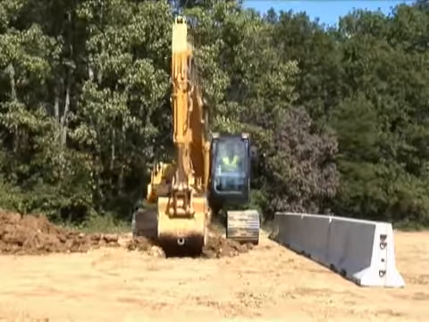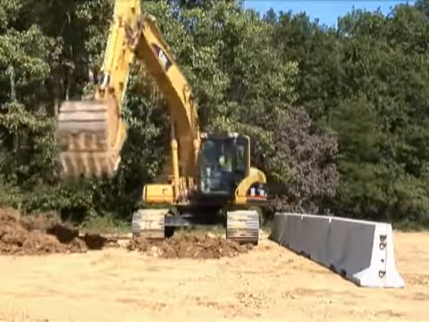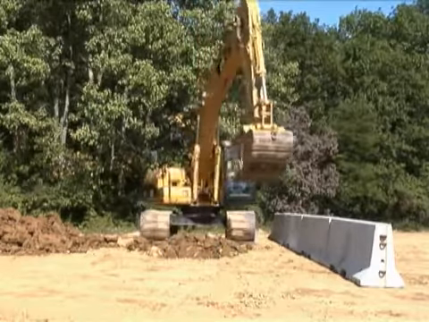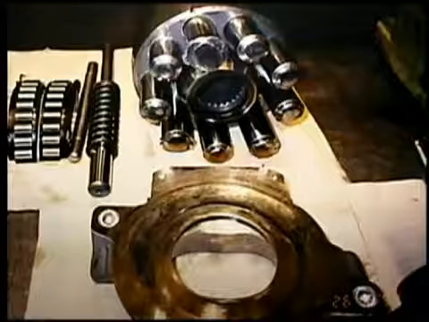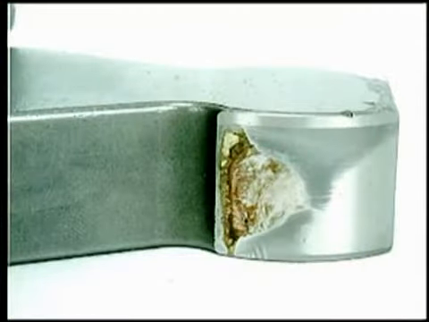This is just a small segment of the hundreds of feet of hydraulic hose in this excavator. In addition to carrying hydraulic fluid, this hose is also storing and carrying contaminants. This is a piston pump. It's no longer pumping any hydraulic fluid. It failed because of too much contamination.